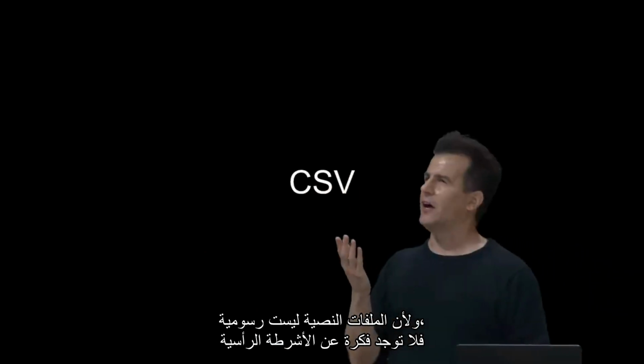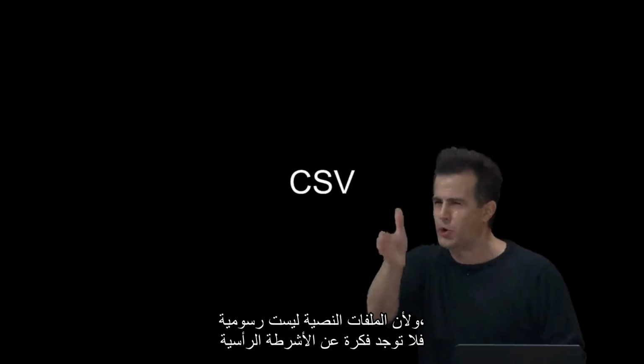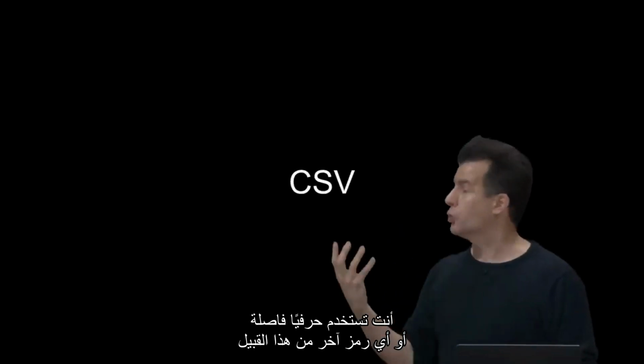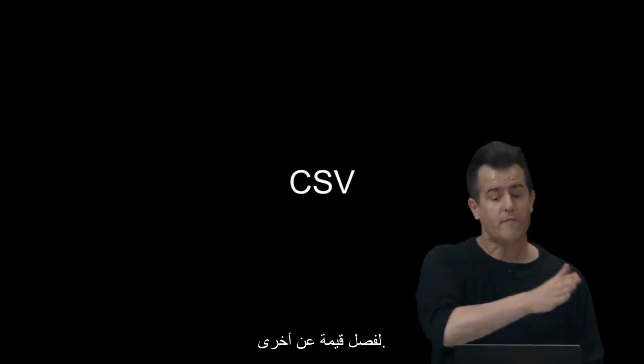And because text files aren't graphical, so there's no notion of vertical bars that you can put between what you and I think of as columns, you literally just use a comma or some other such symbol to separate one value from another. So in fact, let me go ahead and do this.